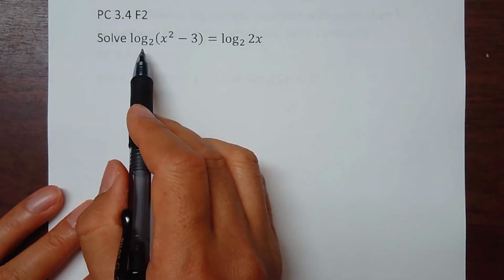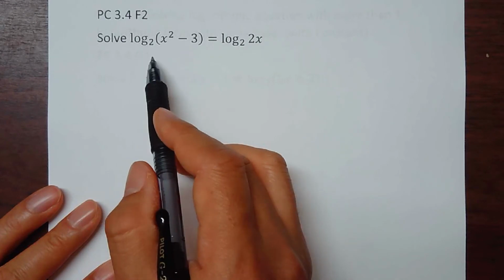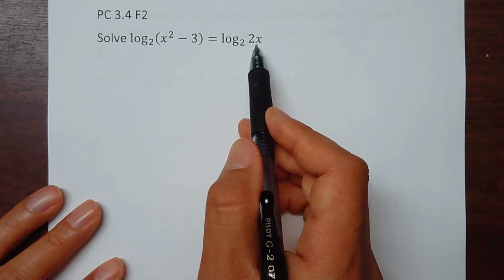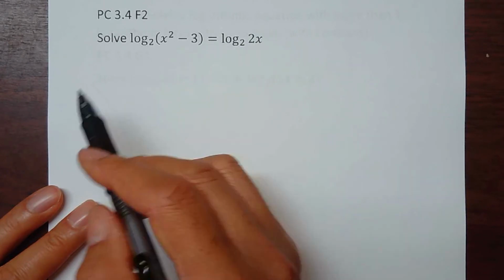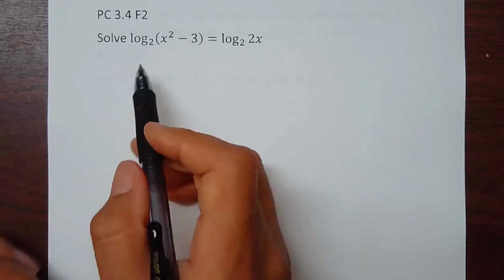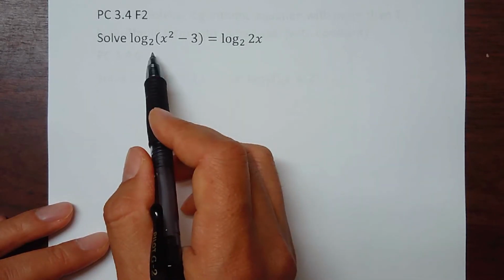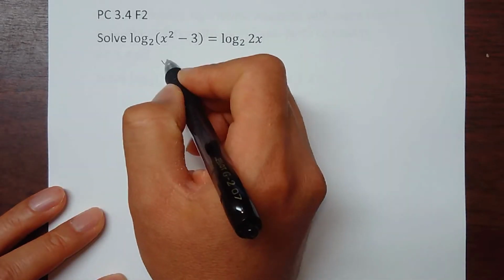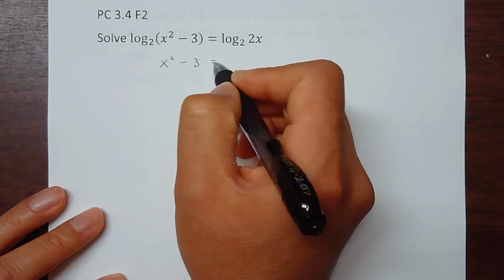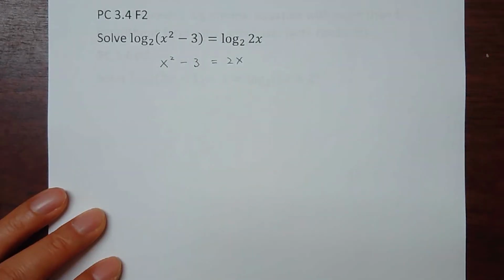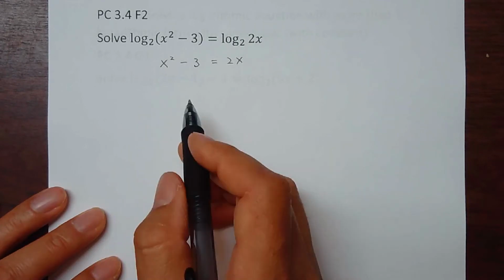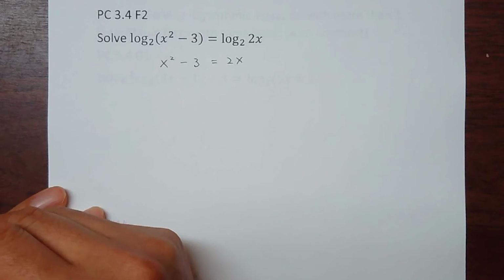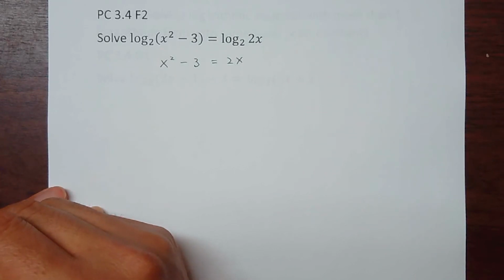Again, we have log base 2 of x squared minus 3 equal log base 2 of 2x. Everything is in logarithmic form, and we do have exactly the same base. So the inside of the log expressions should be equal to each other. Solve for x.